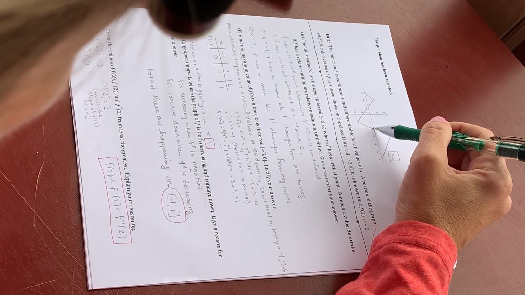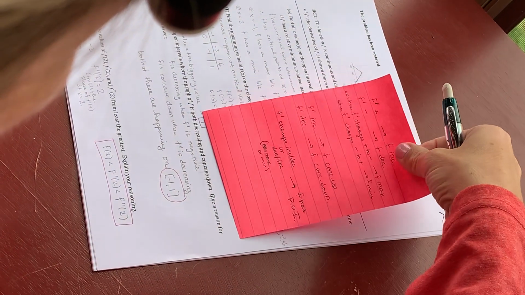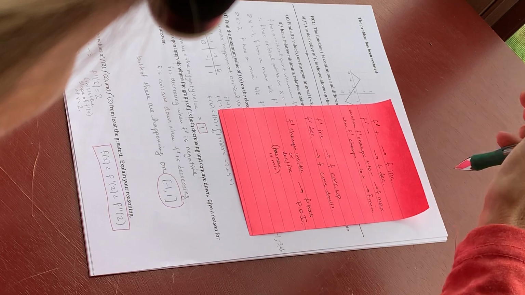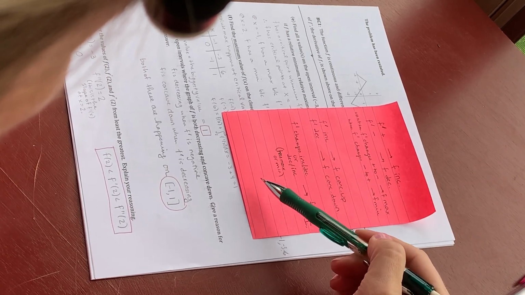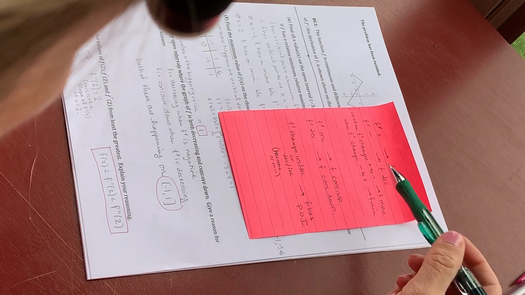Now, which ones are maxes, which ones are mins? So I wrote on this little sticky note just to help you remember, this would be good to pause and write down. This is a little recap on how f prime relates to f.